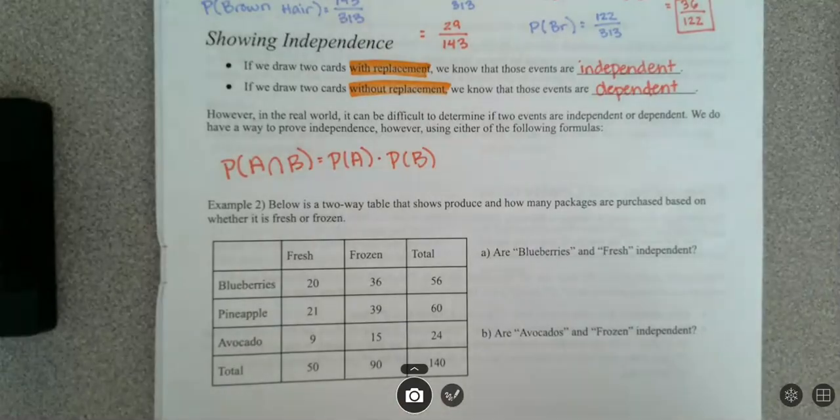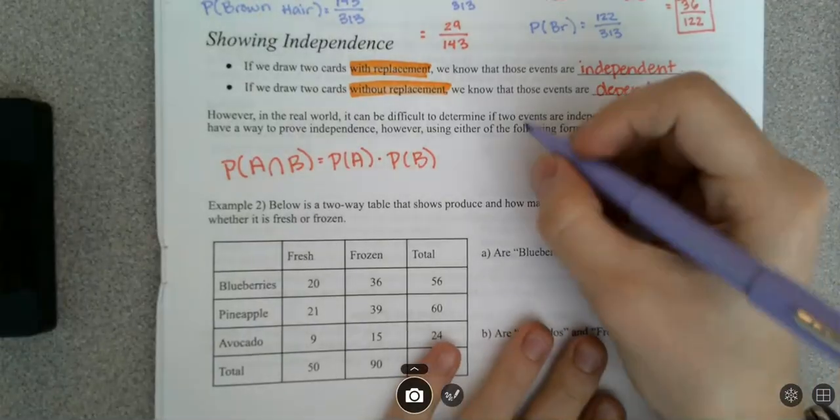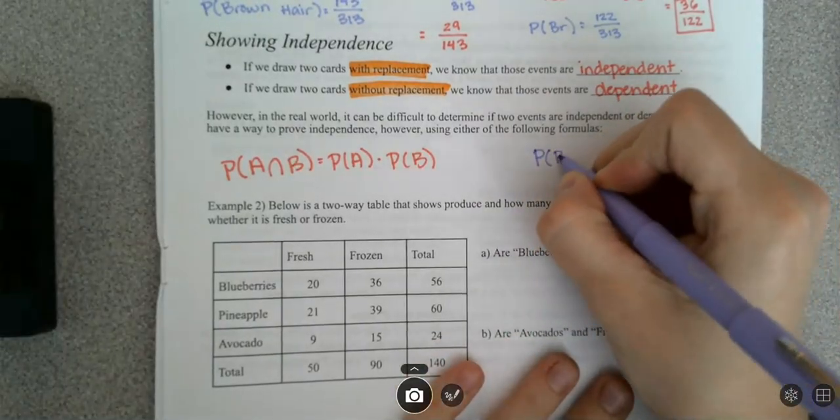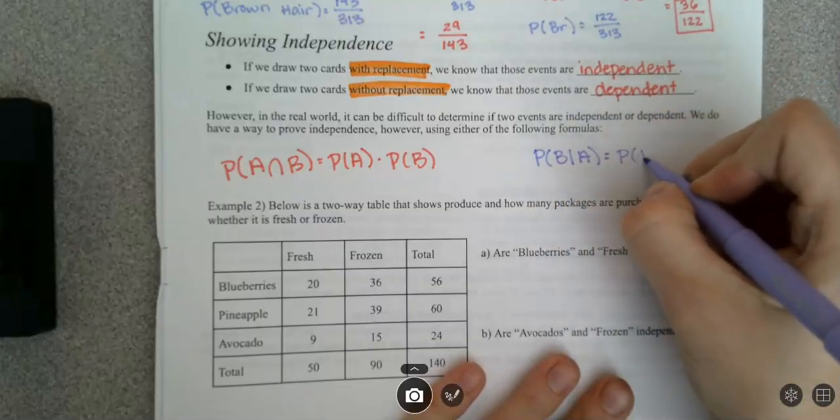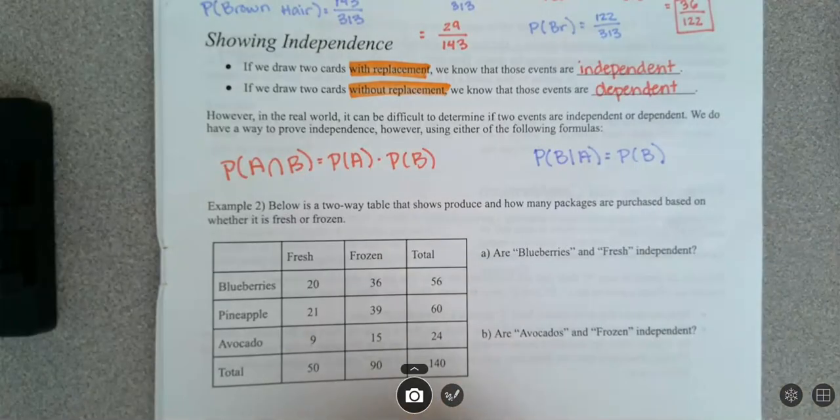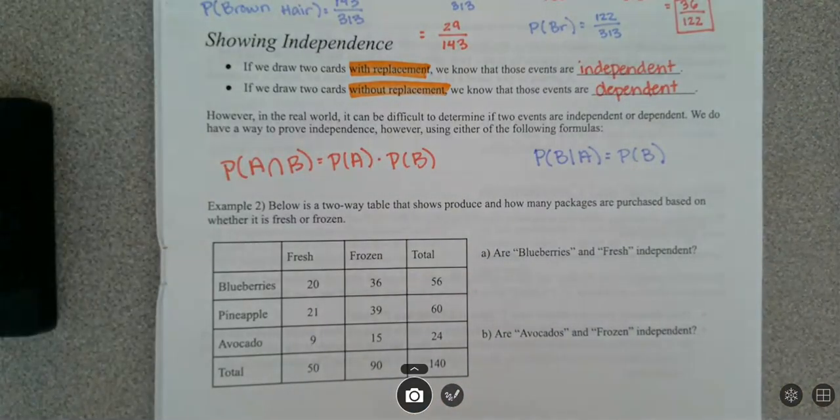And then we also have the probability of B given A is equal to the probability of B. So you can use either one of these formulas to prove independence. Either one is fine.